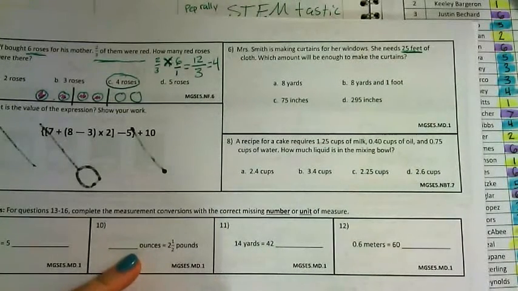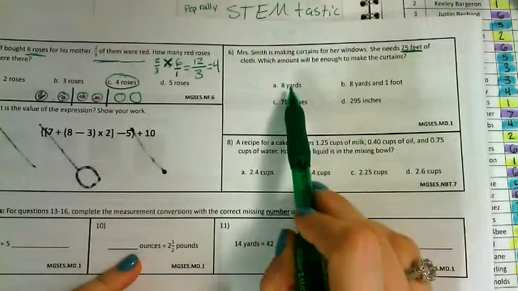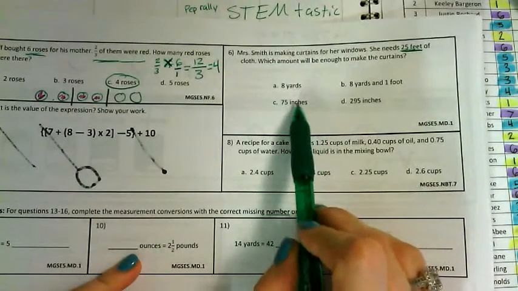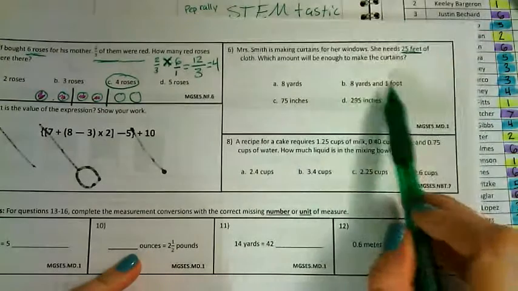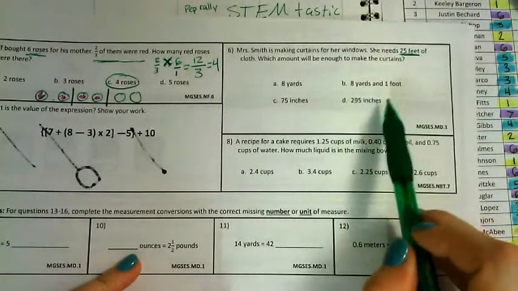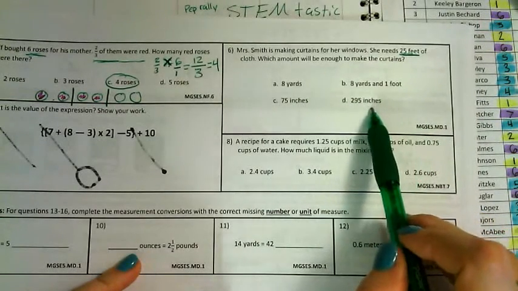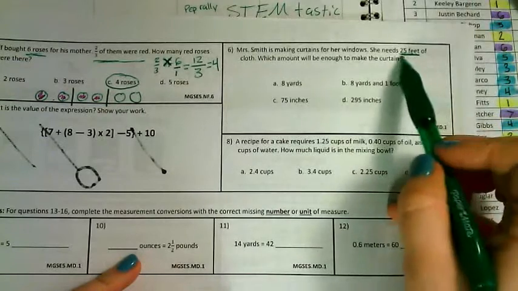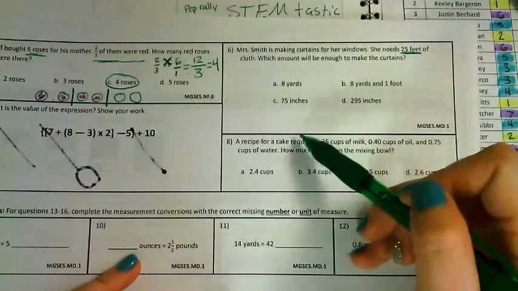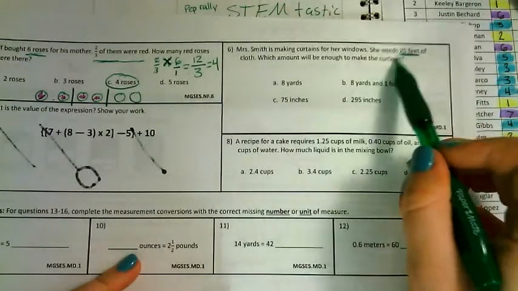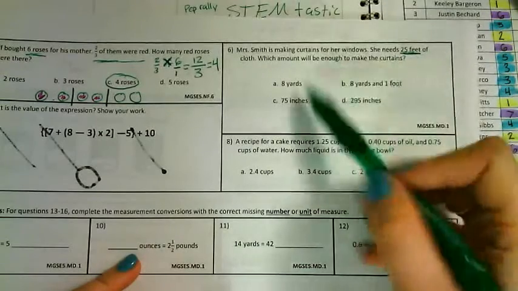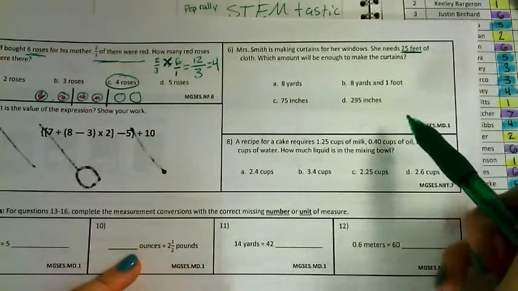Now, what do I need to change it into? Well, let's look. I've got an answer in yards. I've got an answer in inches. I've got an answer in yards and feet, and I've got an answer in inches. So it seems to me that I'm going to need to convert 25 feet into yards, and I'm going to need to convert 25 feet into inches to figure out which of these is going to be correct.